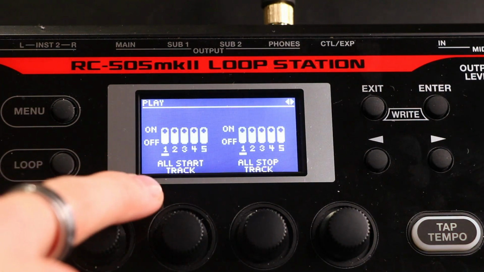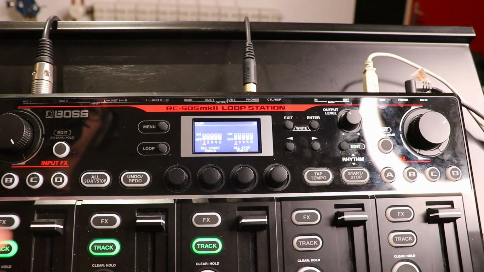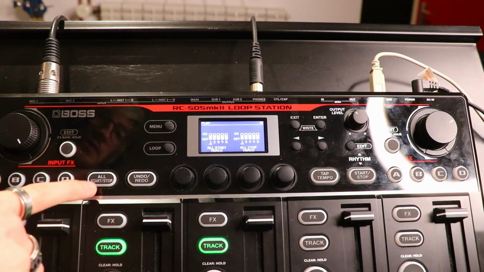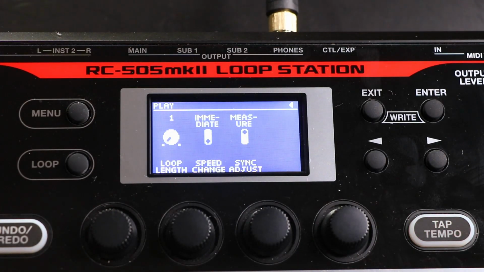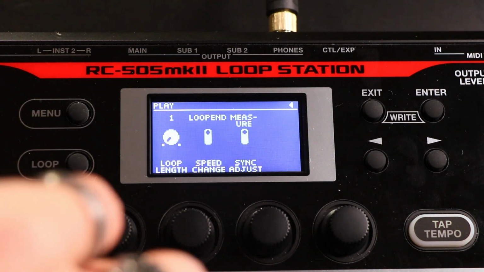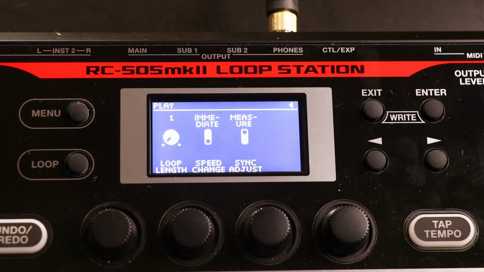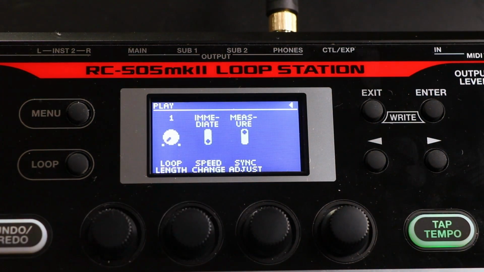Then all start track and all stop track. You can choose what track will start or stop when you press this button. Loop length, once again I'm not sure what it does. Speed change is when you change the metronome, if it changes as you tweak the tempo or just at the end of the loop. Sync adjust, I'm not sure what it does either.